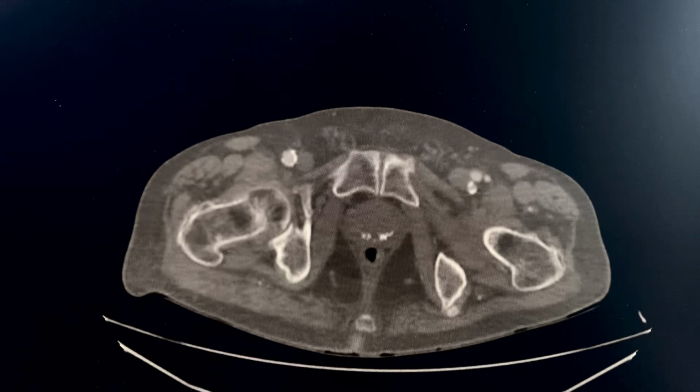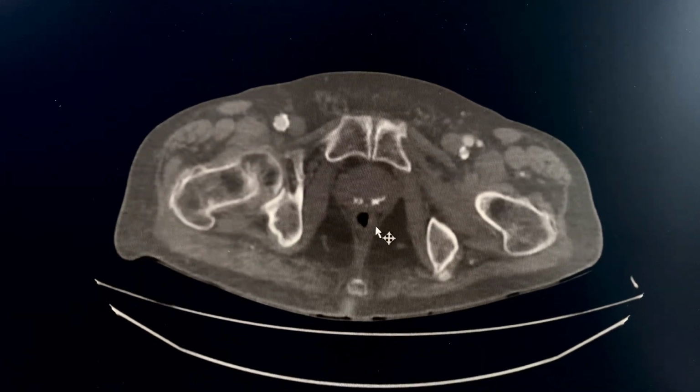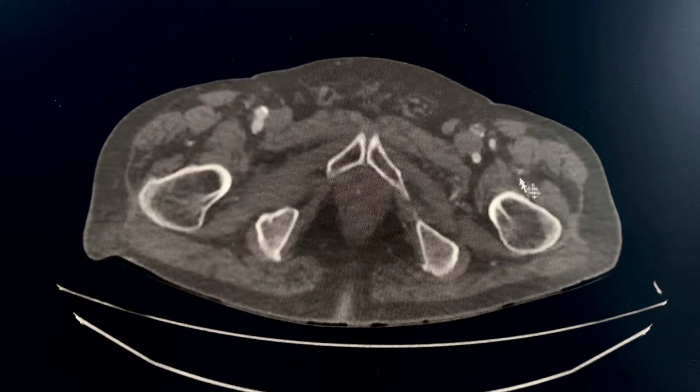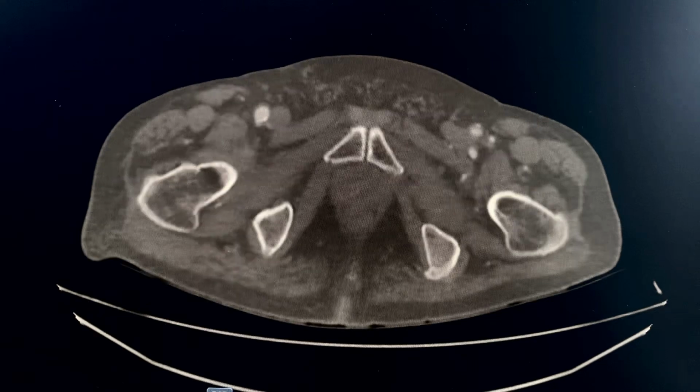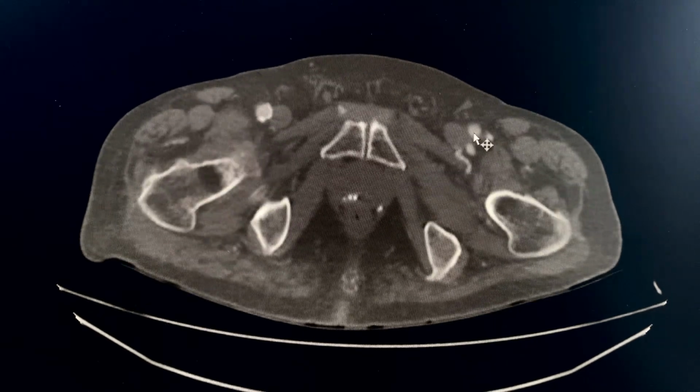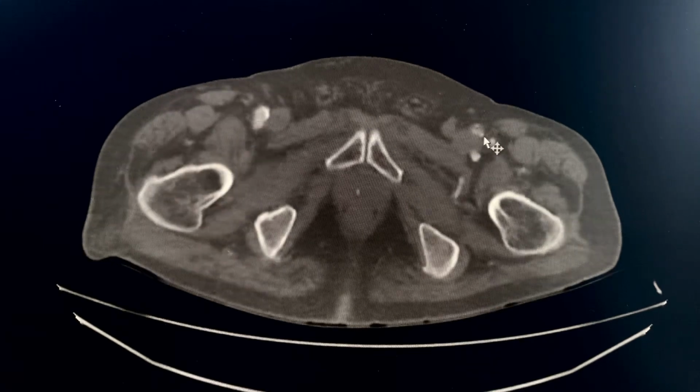Now, turning our focus to the left, you can see that immediately after the common femoral artery bifurcates into the deep femoral artery as well as the superficial femoral artery, you see the occlusive changes, the thrombotic changes. Pay attention to this, pay attention to that, and then you see here the thrombotic changes, the occlusive changes.